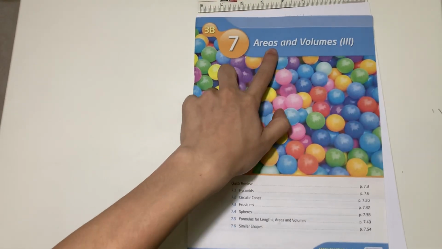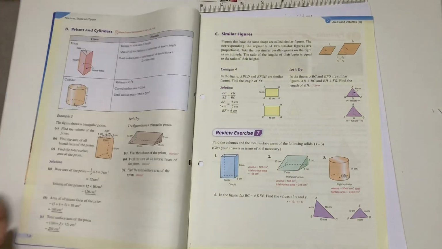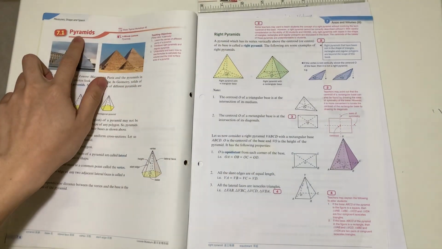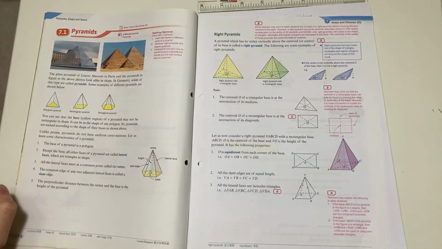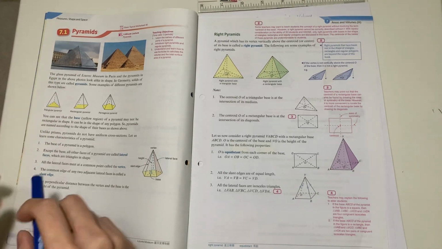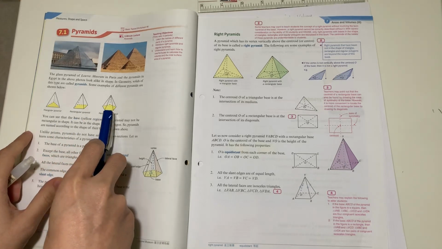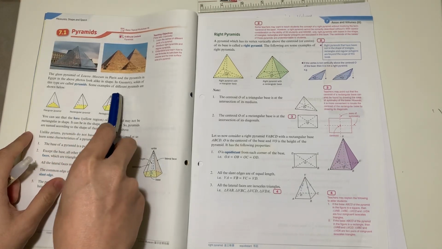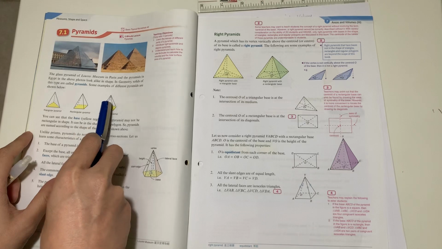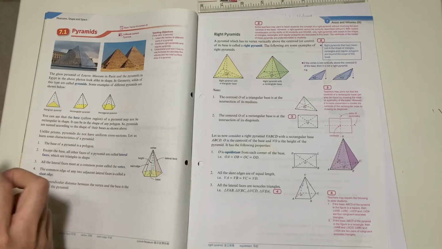Okay, so chapter 7 is about area and volume. When you open your book, you will find the new solid we have to learn, which is called the pyramid. No matter what kind of base it is, there's a vertex vertically above the base, so it forms a pyramid.